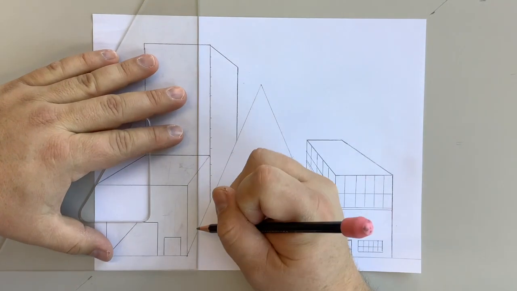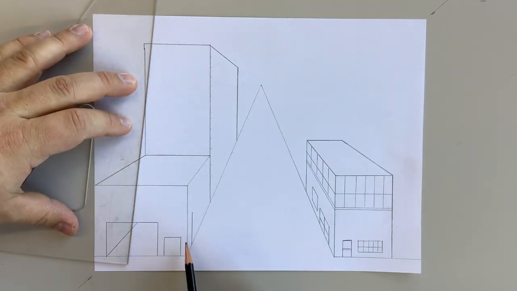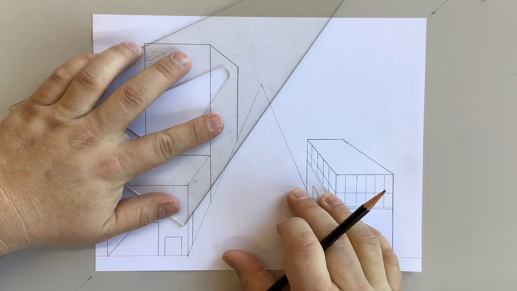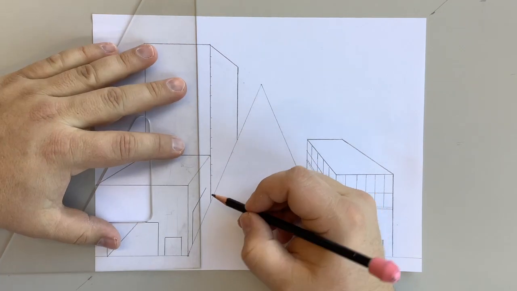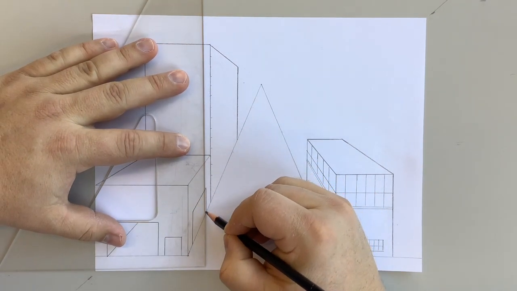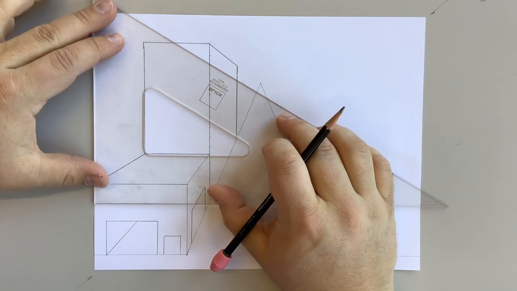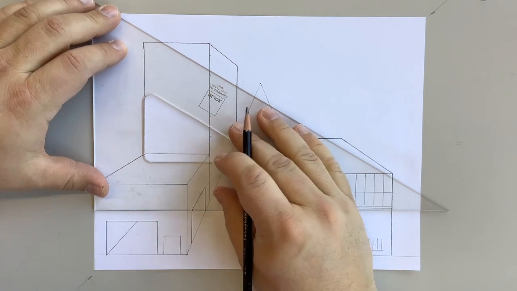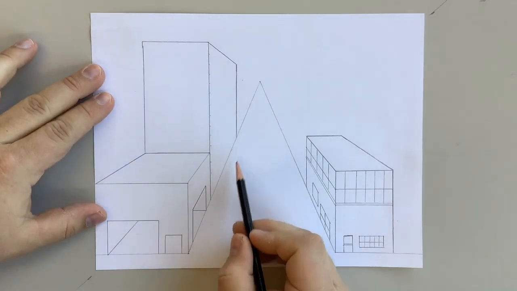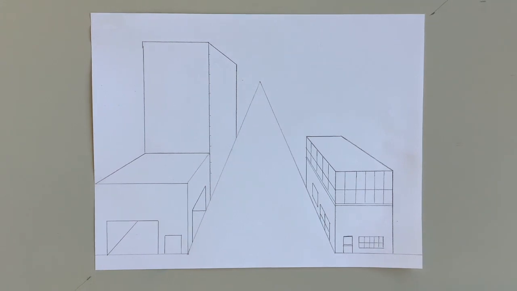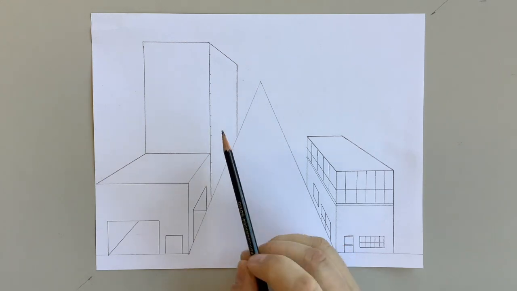And of course, we could do the same thing on the front side. So I'm gonna start off by making a vertical line. I'm gonna connect the top of that vertical line to my vanishing point. And right here, if we wanna make this door open, I'm just gonna simply add a horizontal line.